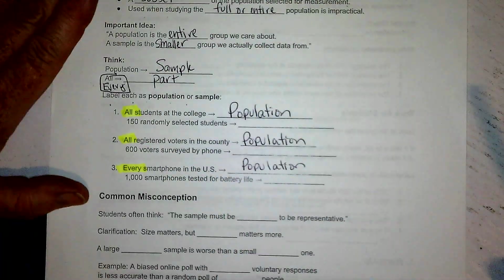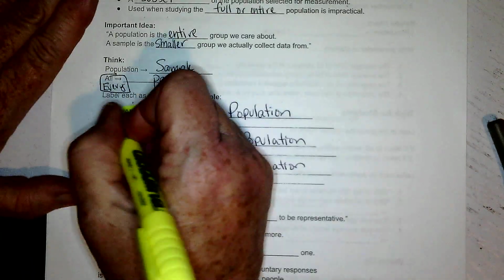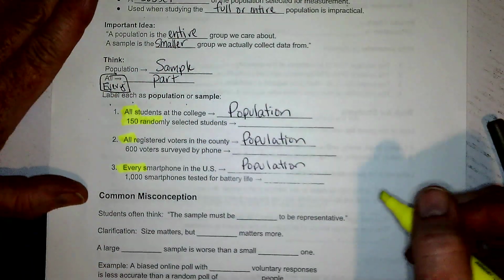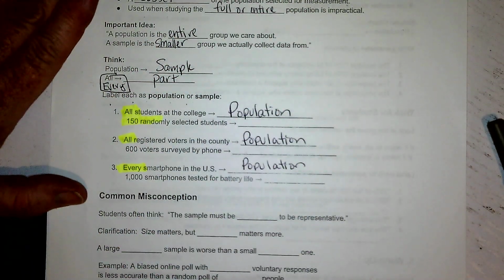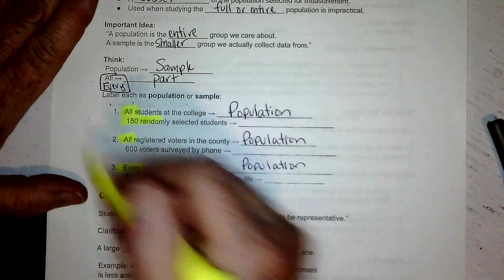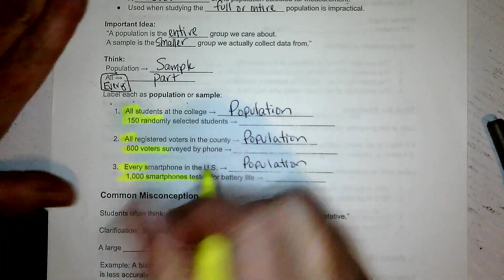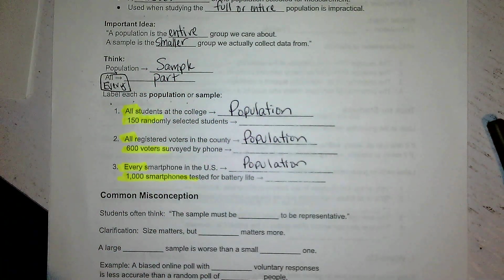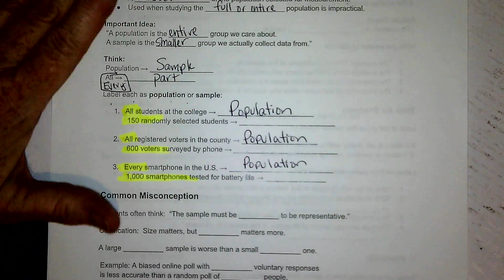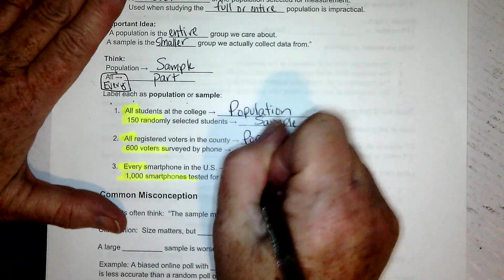All right. Then if you'll notice, 150 randomly selected students, they're giving us a number. You're not going to get a number for population, only from sample. So 150 randomly selected students, 600 voters surveyed, 1,000 smartphones, those all have numbers associated with them. It tells you how many from the population they're pulling for the sample. So these three are the representations of the sample.